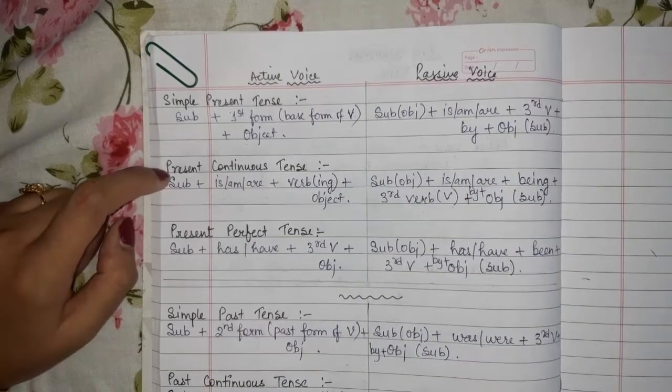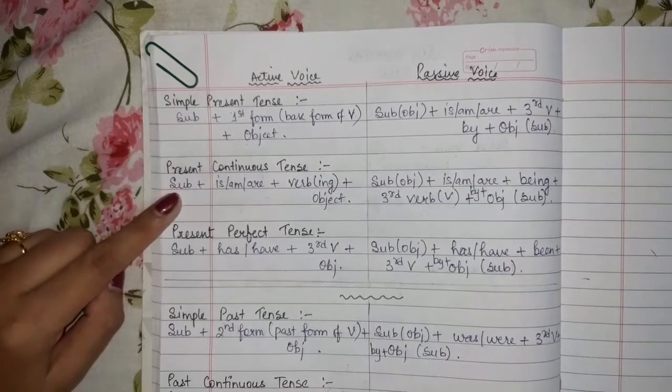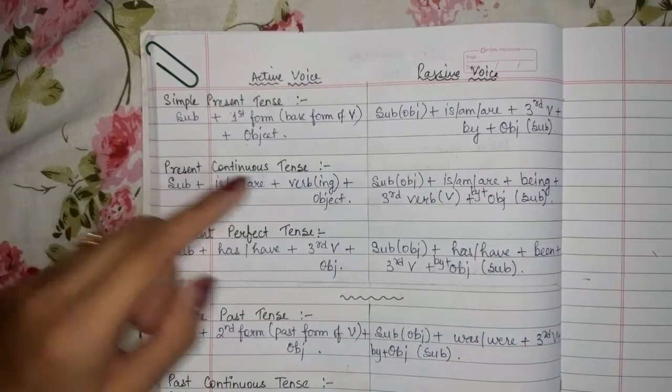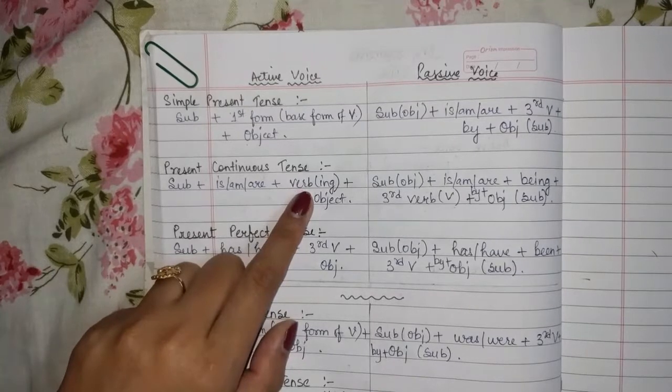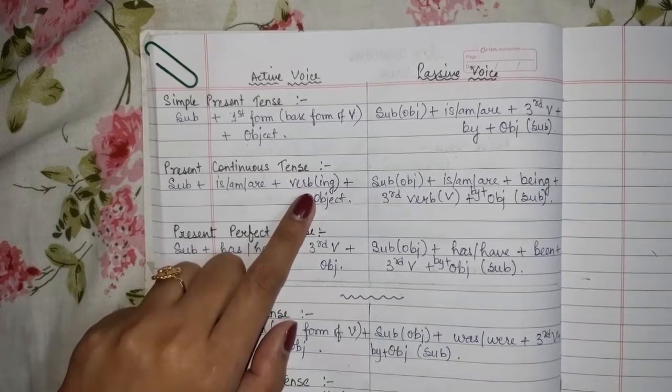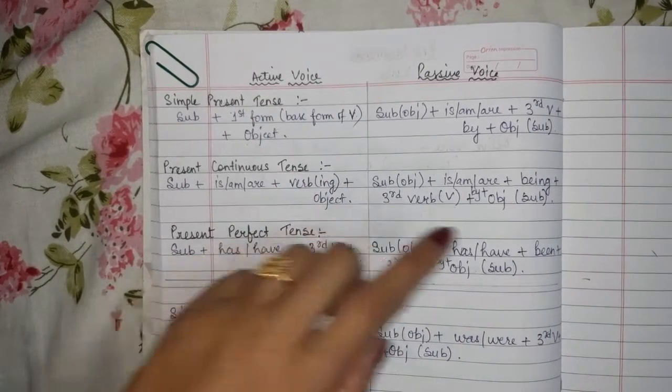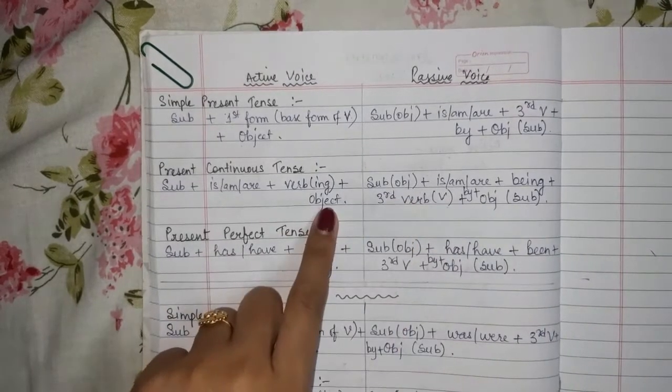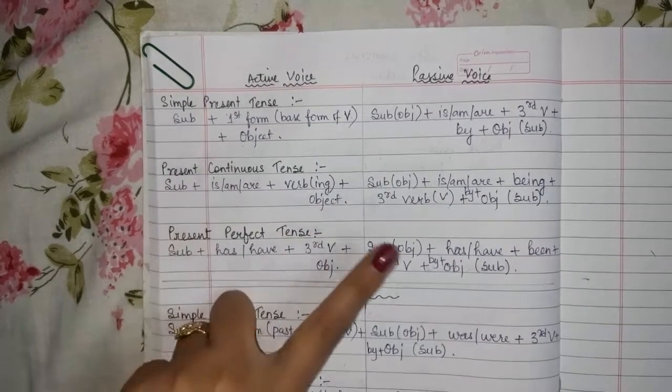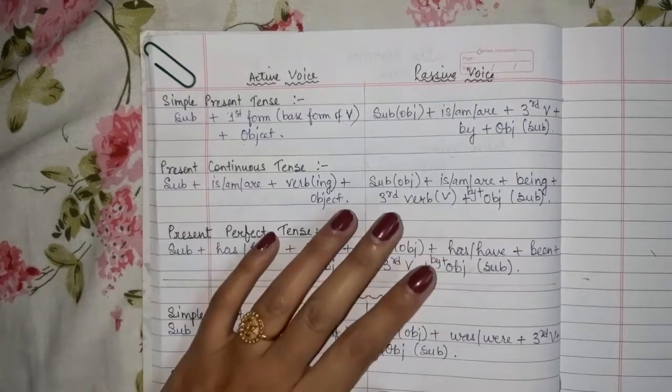Next, come to present continuous tense. The formula of present continuous is subject, is/am/are, and verb in ing. For example, come will be coming, go will be going, and then the object. In passive voice, the object will convert into subject and the subject will convert into object. I think you are clear with this.